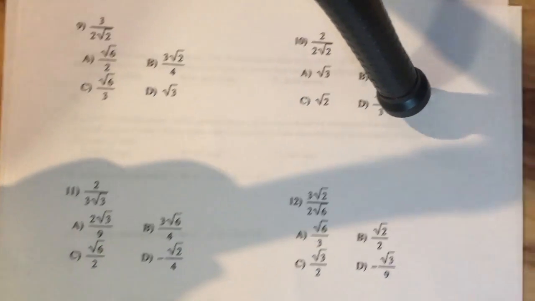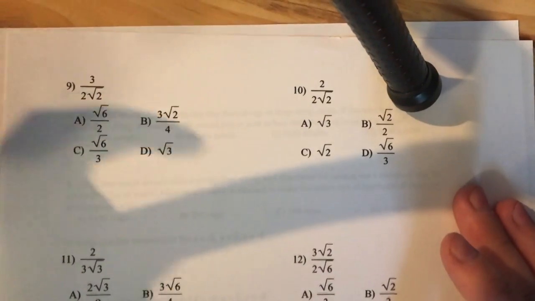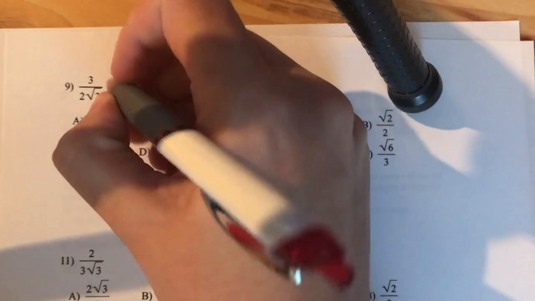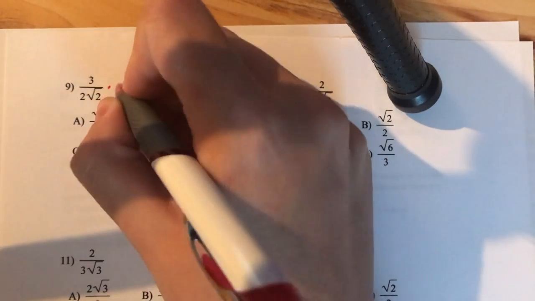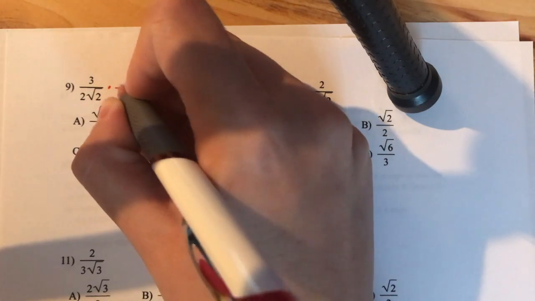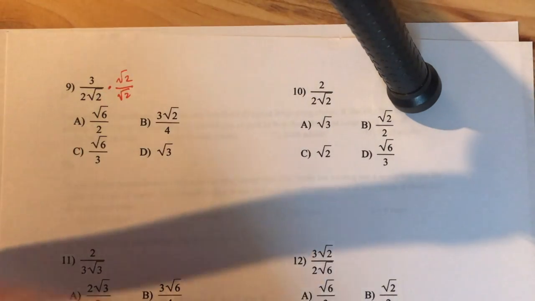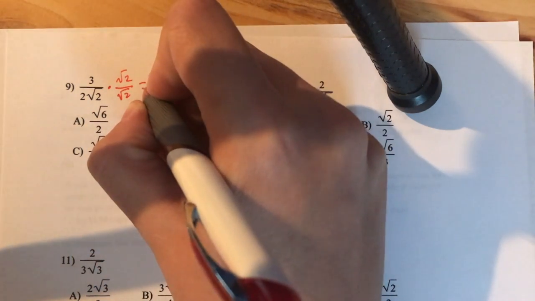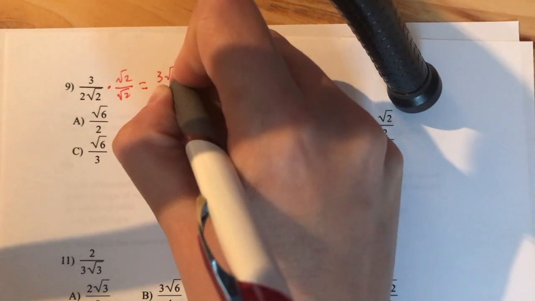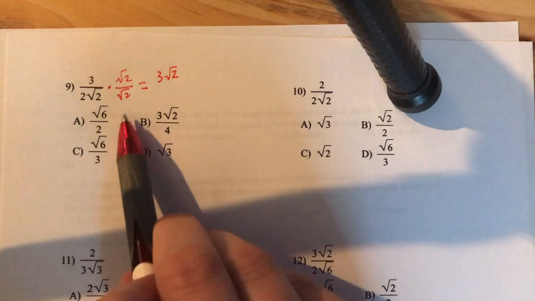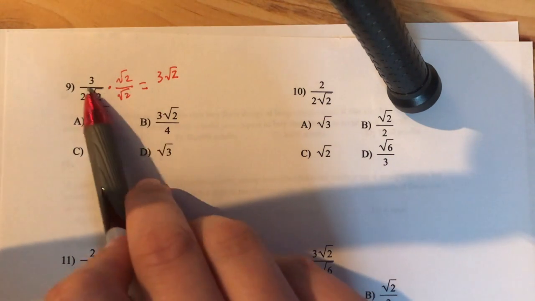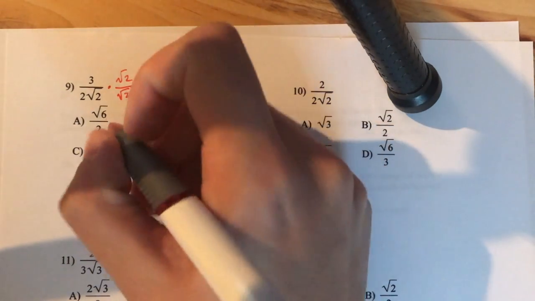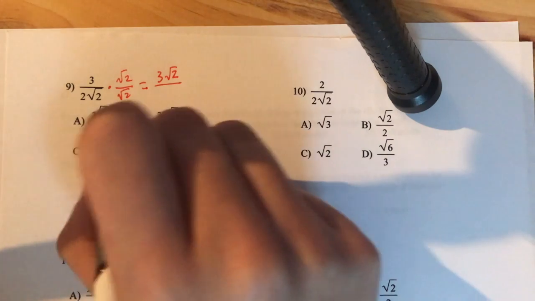So that was the first 8 problems. Let's move on to rationalizing denominators. If I have a square root in my denominator, I want to multiply by whatever the square root is that is in my denominator by a special form of 1. So I see I have a square root of 2, so I need to multiply by the square root of 2 over the square root of 2. When I do that, I just treat this radical like it is an x. So 3 times x would just be 3x. So 3 square root of 2 is how I write that.